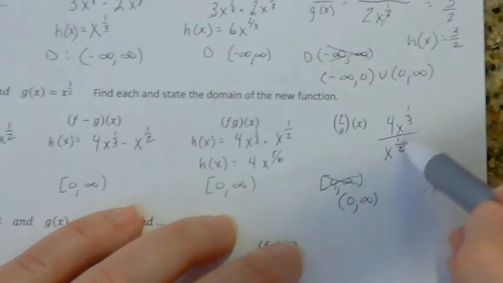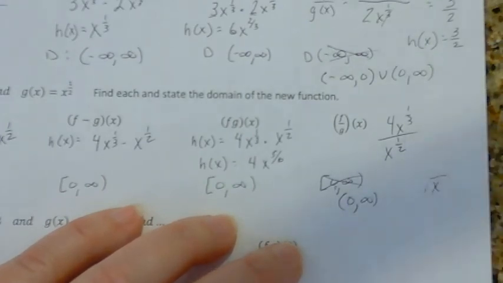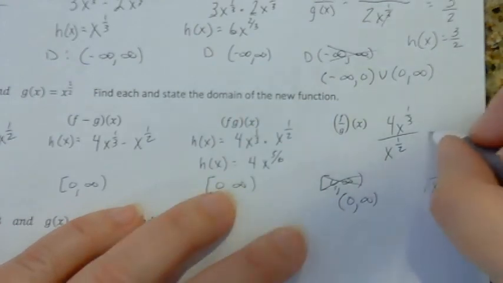And now I want to simplify this. And I simplify by subtracting 1/3 minus 1/2, which is negative 1/6. So the answer would be 4x to the negative 1/6 power.